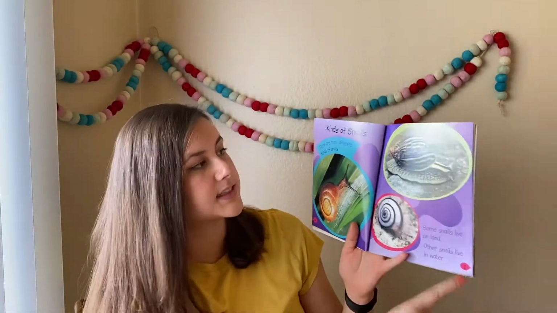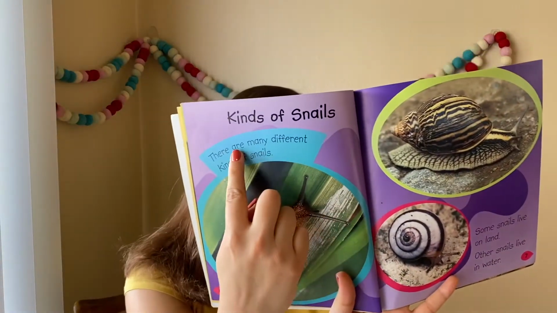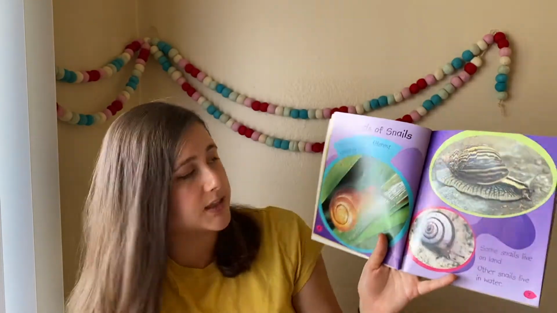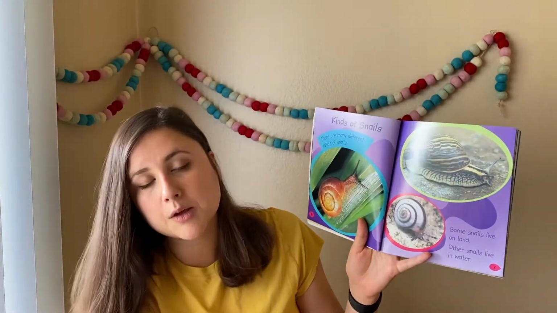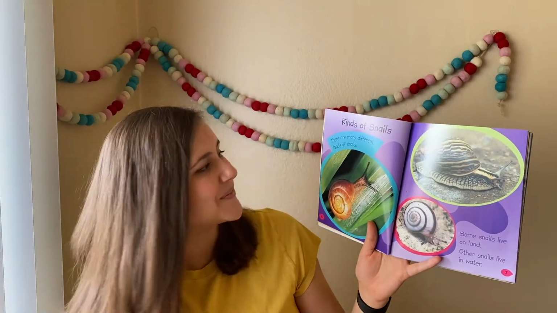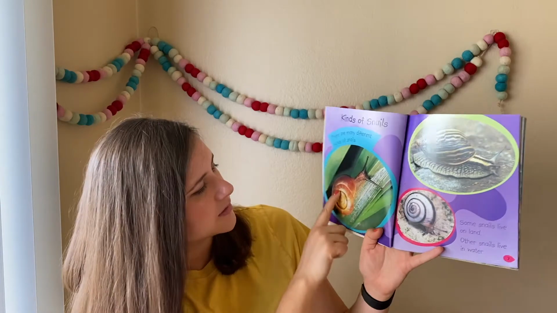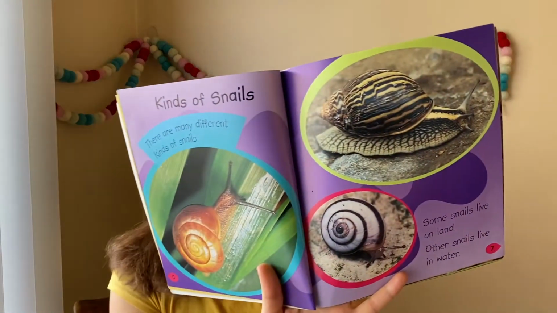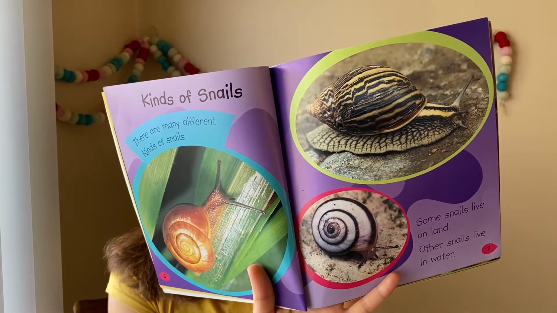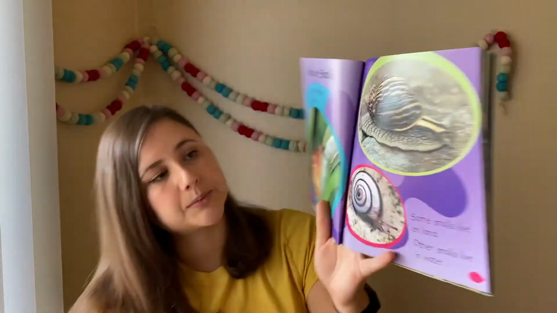Okay, page 6 to 7 talks about kinds of snails. Right here, this is the title of the page, so it tells us what this page is about. This page is about kinds of snails, and I think it's going to tell me about different kinds of snails. Let's see. There are many different kinds of snails. Here's 1 snail, 2 snails, and 3 snails. Look how different they look. Their shells look different, their bodies look different, they have different colors and shapes.